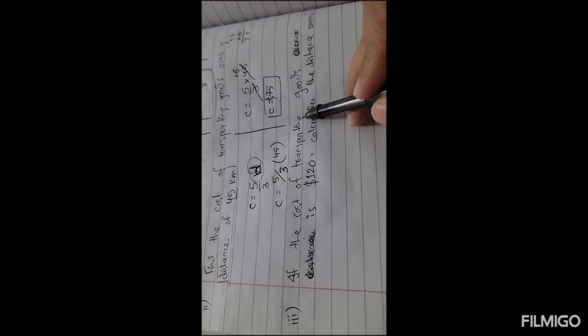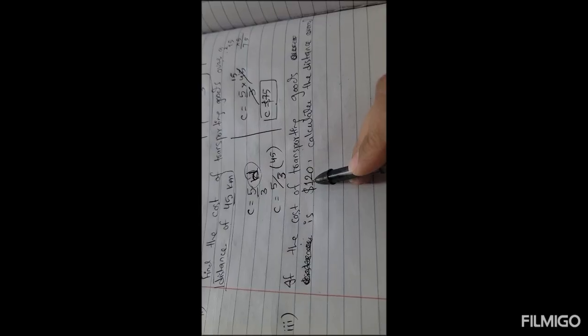If the cost of transporting goods is $120, calculate the distance covered. Now we are going to use the same equation that we just found, that is C is equal to 5 upon 3D. And now we know the cost over here. The cost is $120. So I am going to substitute this value in place of C. 120 is equal to 5 upon 3D. I need to isolate this variable D as I have to find the value of D.